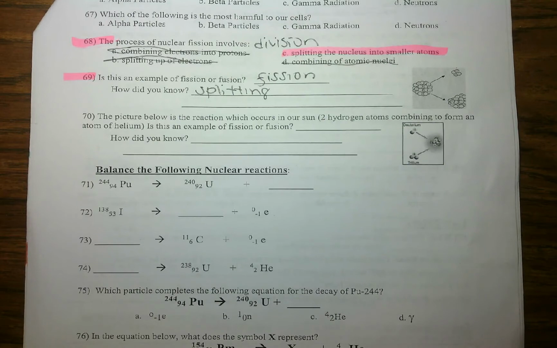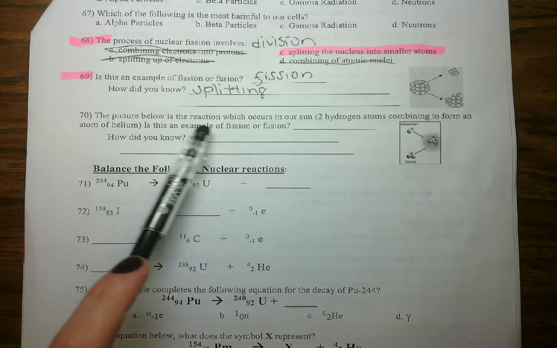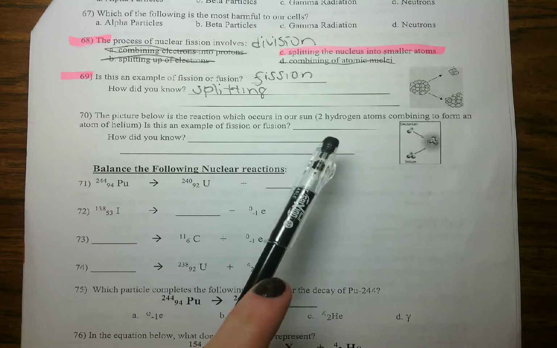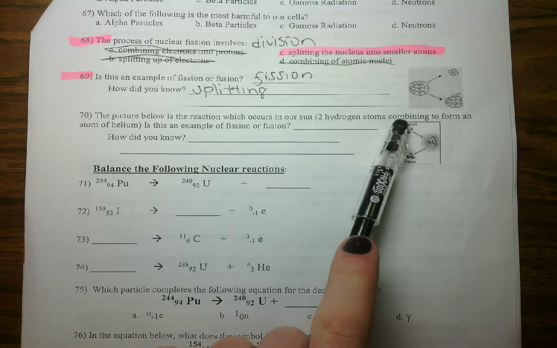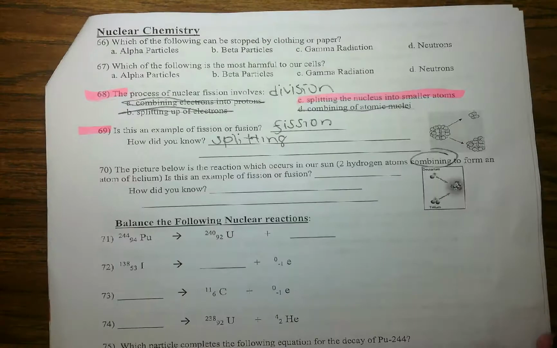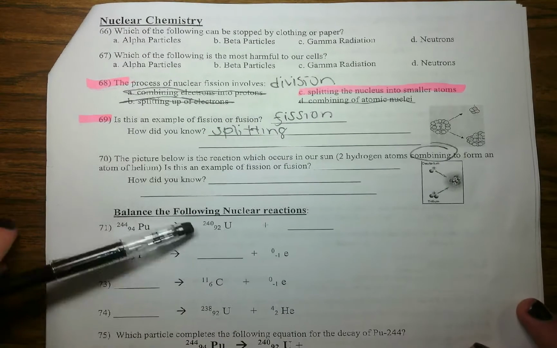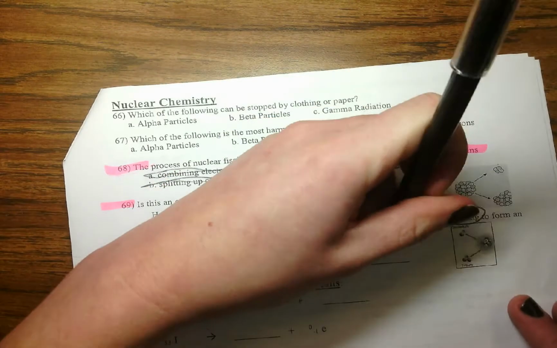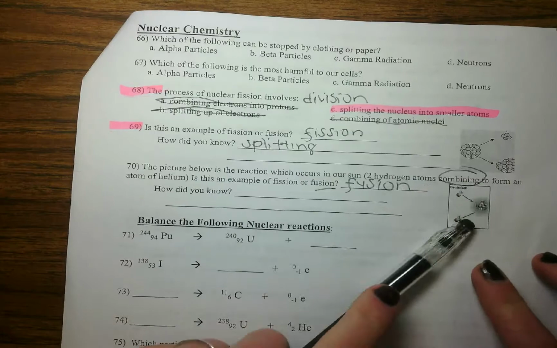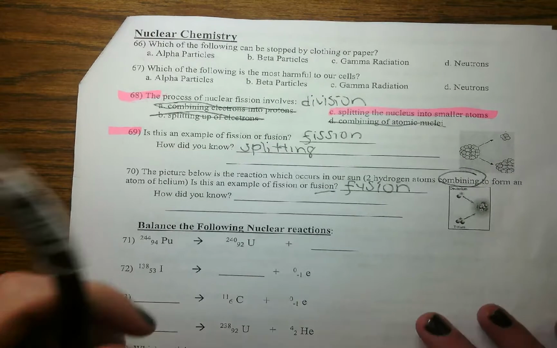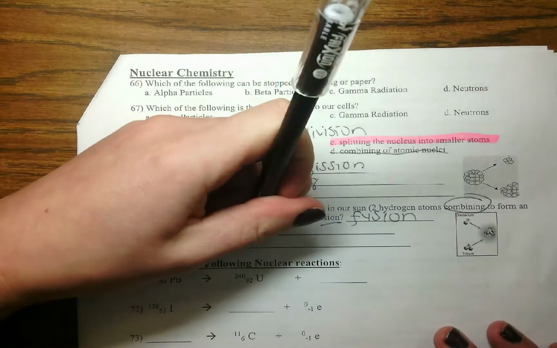That's how I know. The next one says this picture, and explains that this is the reaction which occurs in our sun. Okay, two hydrogen atoms combining. So you could actually answer this without looking at the picture because it says this word combining. So this is fusion. Fusion is combining. Fission, you want to think division. So we see two atoms combining. So it's actually the combining of atomic nuclei.